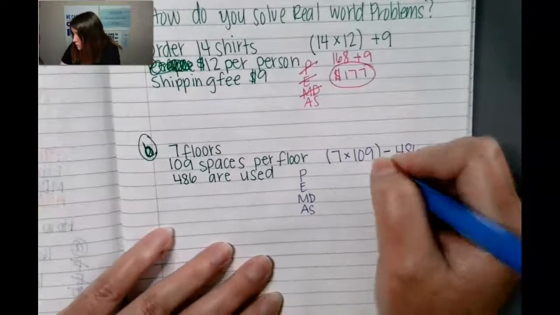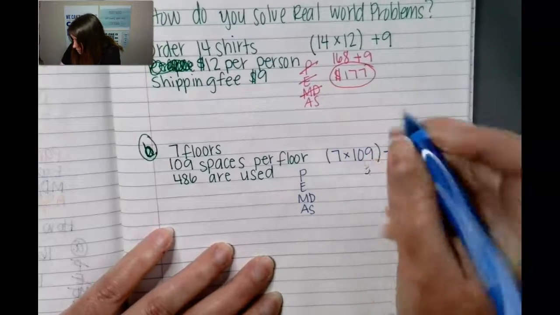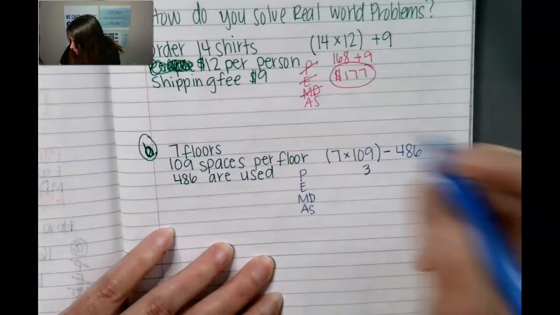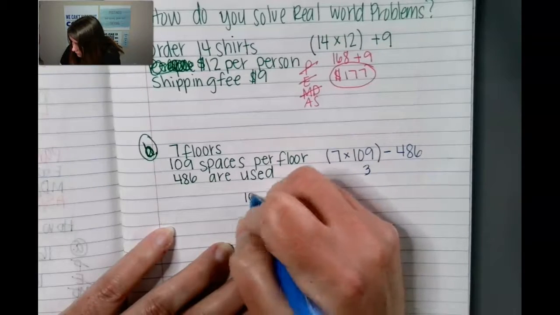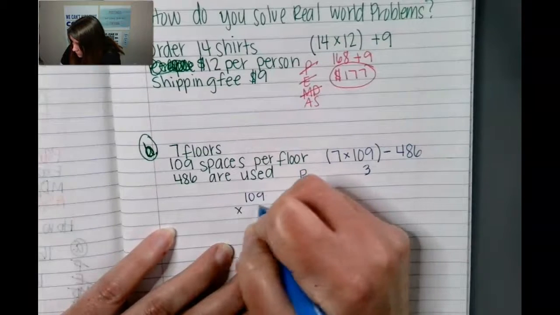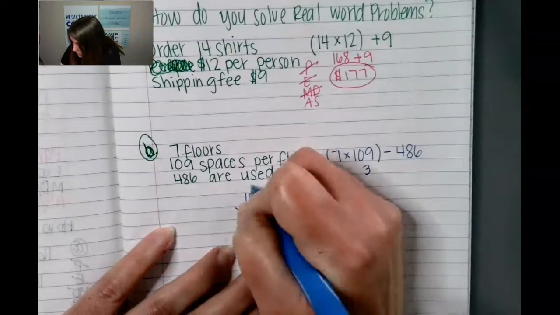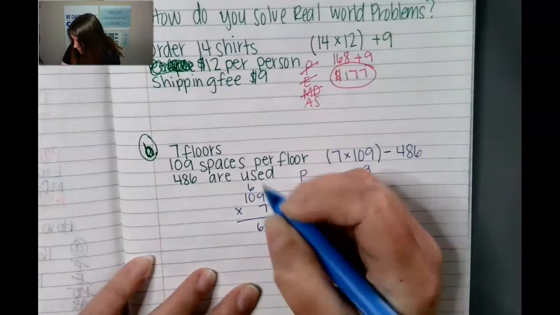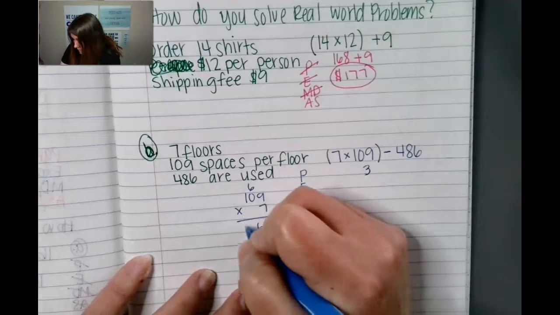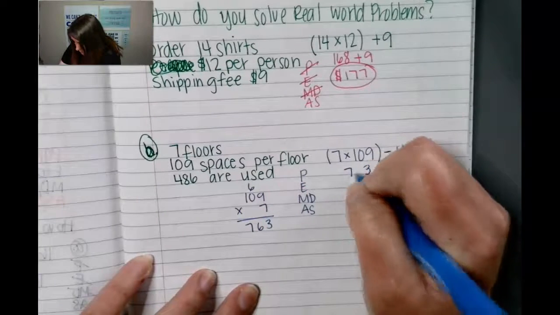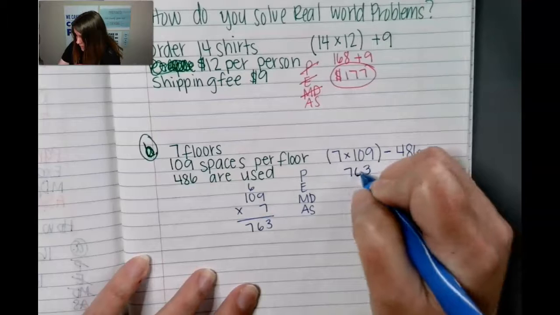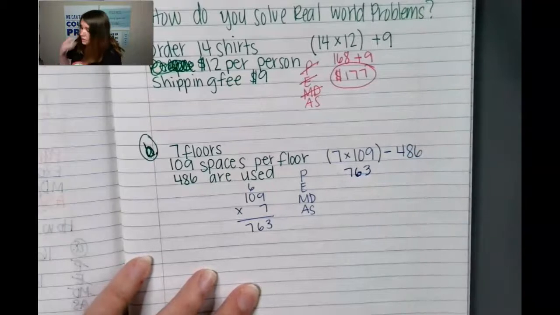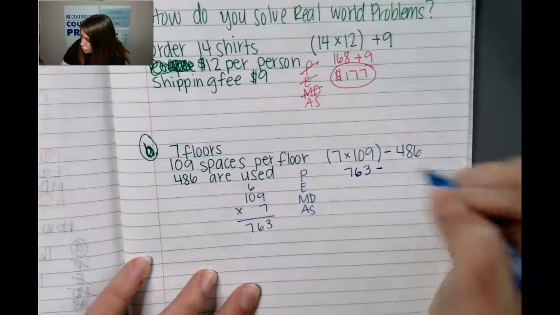Okay, so 7 times 9 is 63. Well, I gotta rewrite this out. So 109 times 7. So we know that's 63. Carry the 6. So that's 0 plus 6, and that is 7. So 763 spaces. And then we have to subtract now.